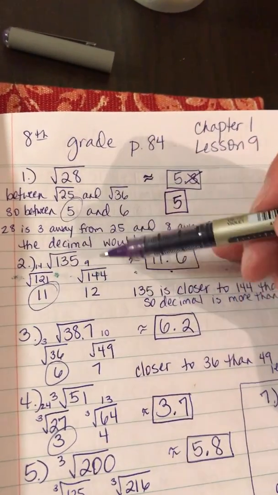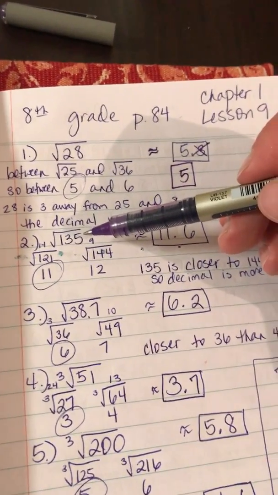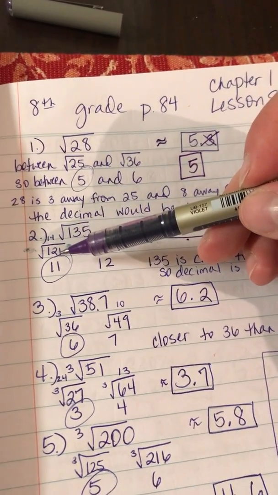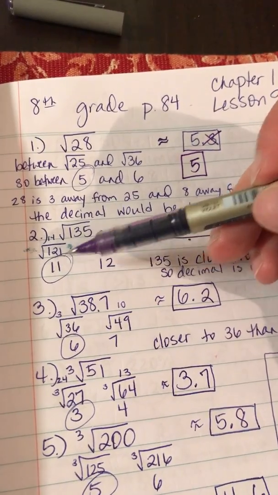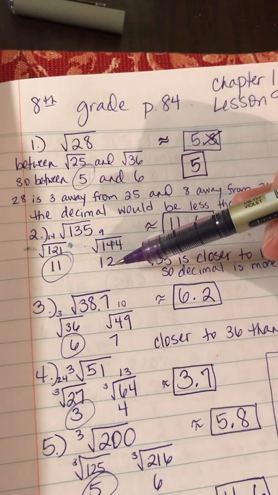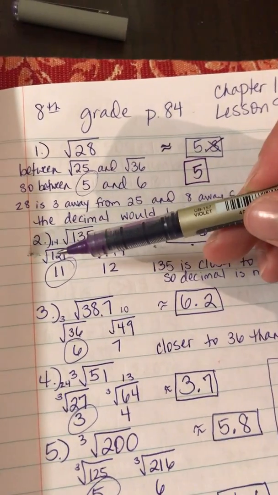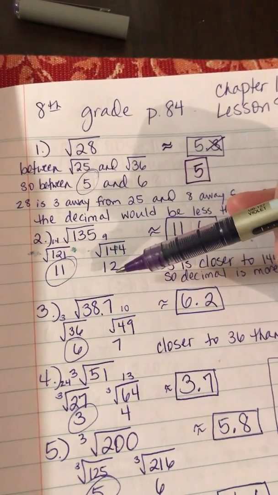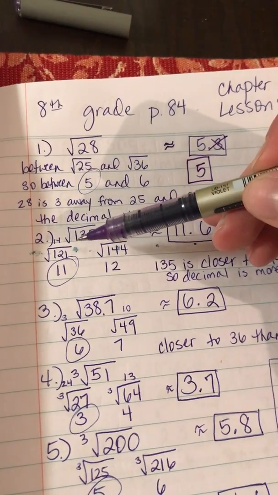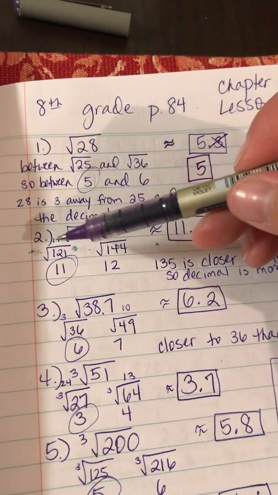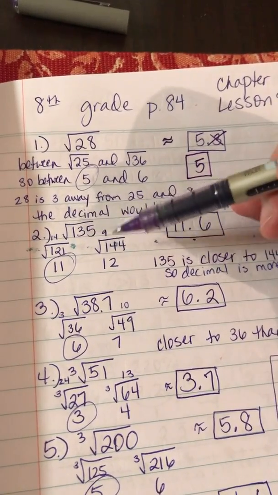Okay, and then on number 2, it's the square root of 135. I remember again that the square root of 121 is 11 and the square root of 144 is 12. So I know that my answer is somewhere between 11 and 12. This 135 is farther from 121 than it is from 144.